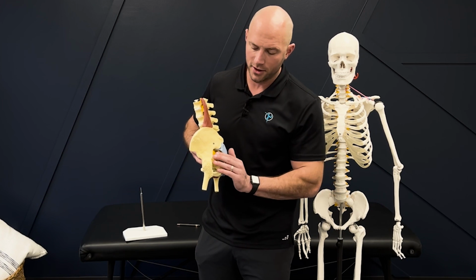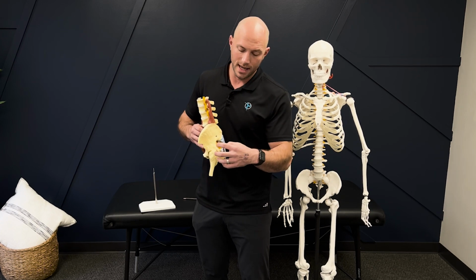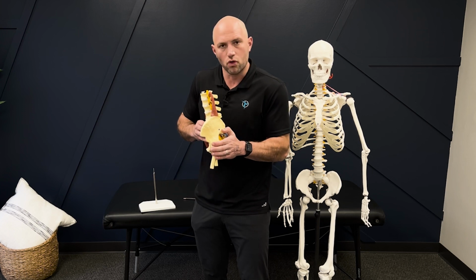It's a big flat nerve that'll drive all the way down, but it's really close to the middle of our butt. So we want to stay away from the nerve. We're not trying to irritate the nerve. We're trying to break up tissue on the outside so it doesn't have that grip on it.